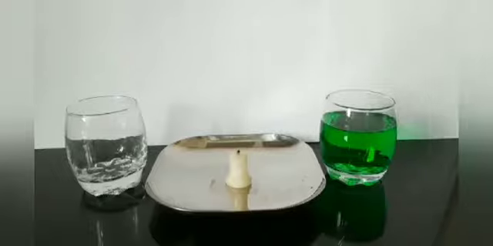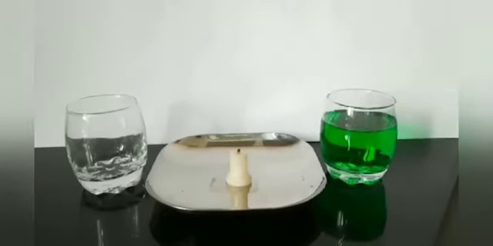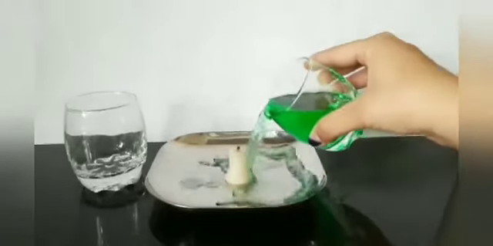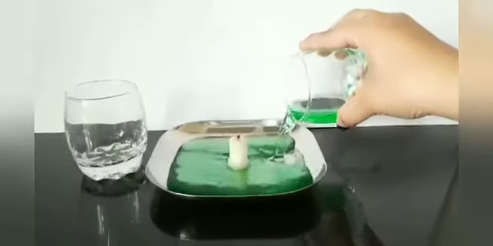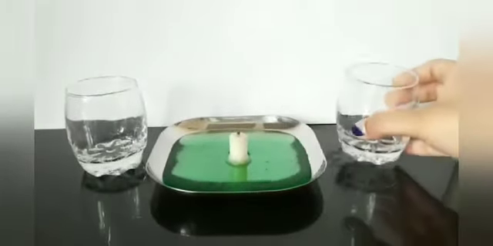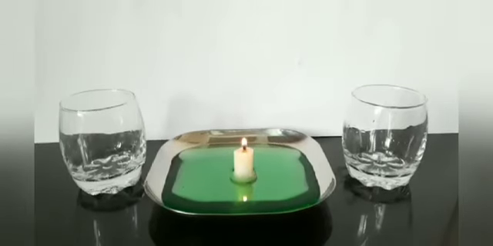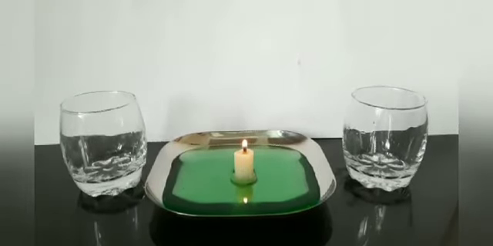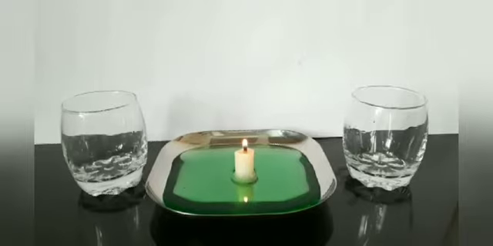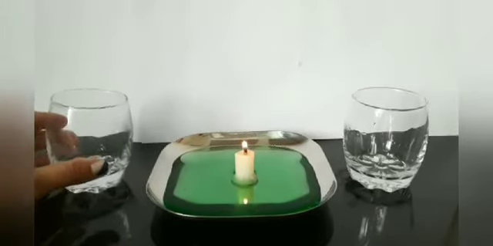Now, fill water in the dish. Now, light the candle. Now, place a glass tumbler over the candle and observe.